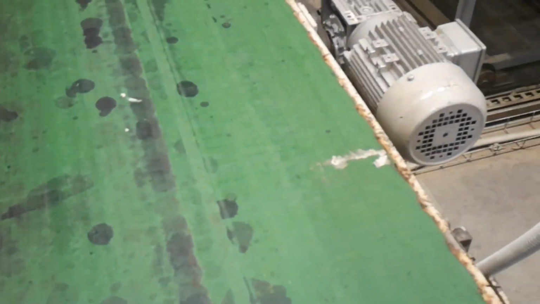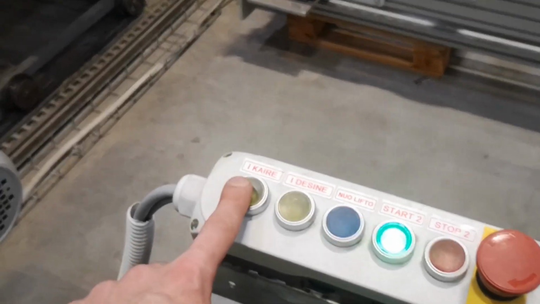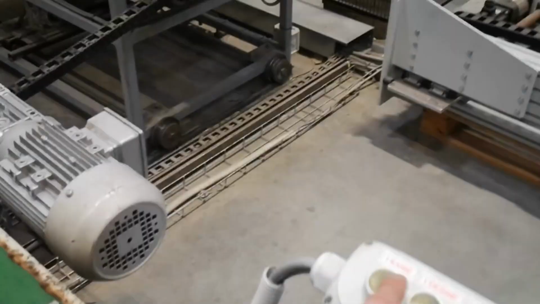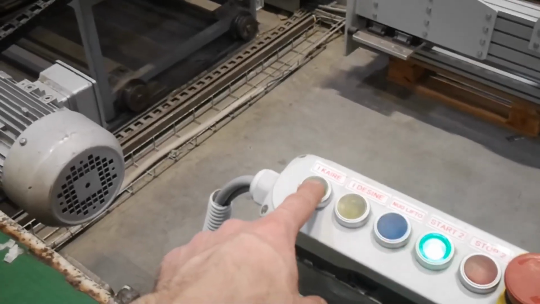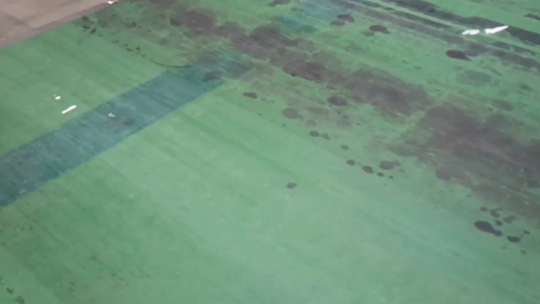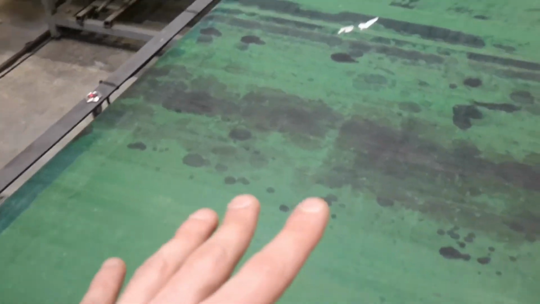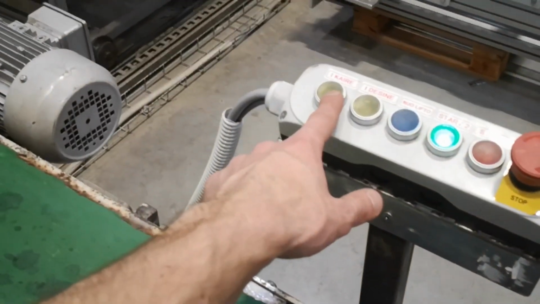I place the product manually and I decide to which line I should send it. To this one or to this one. Let's imagine I'm going to send to this one. I wait a little bit and the conveyor starts moving. If it does not detect the product, it stops. It just stops. But let's try to simulate this.